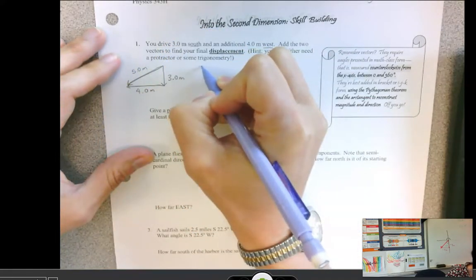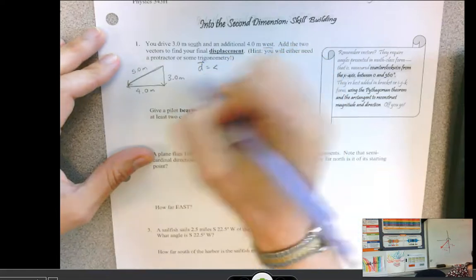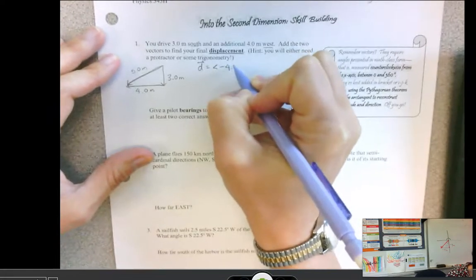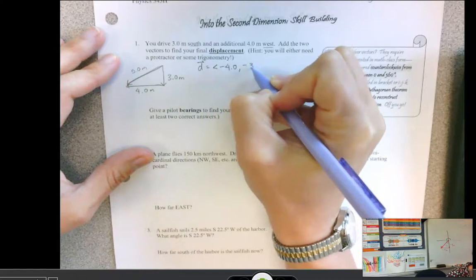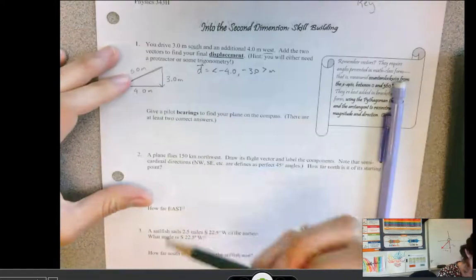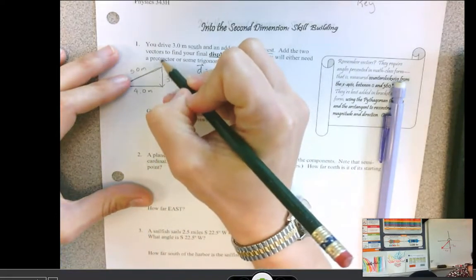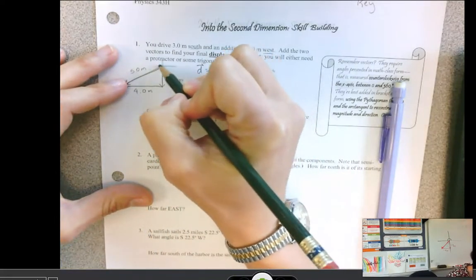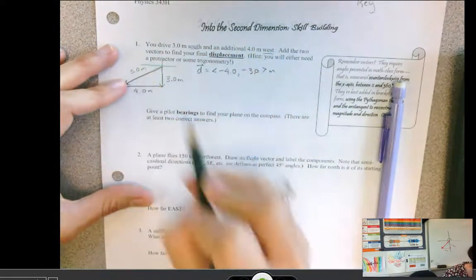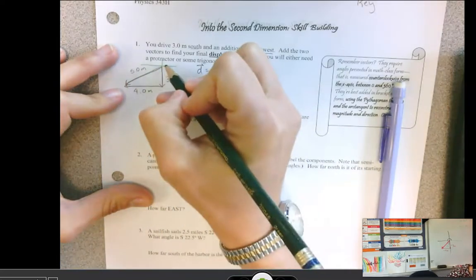If you want to express this final displacement in bracket form, here we go: horizontal, vertical, and don't forget the unit. If the question doesn't ask for magnitude and direction, you're home free, but if you want or need magnitude and direction, the magnitude here is clearly 5 meters. It's a 3, 4, 5 right triangle.